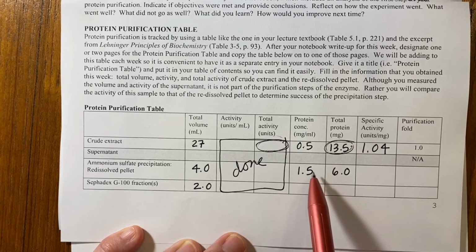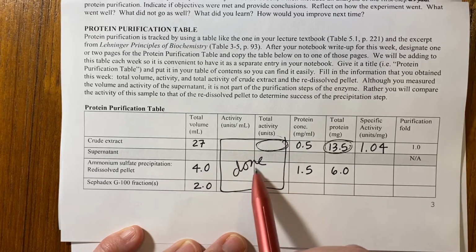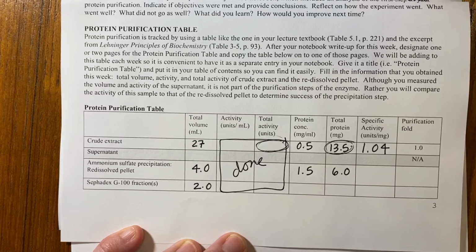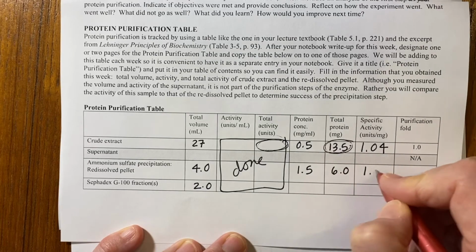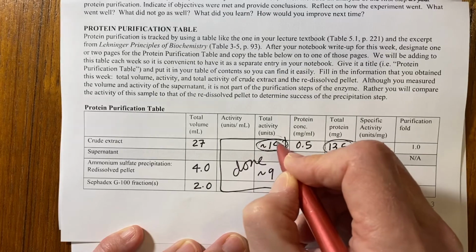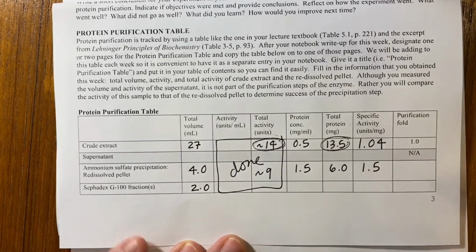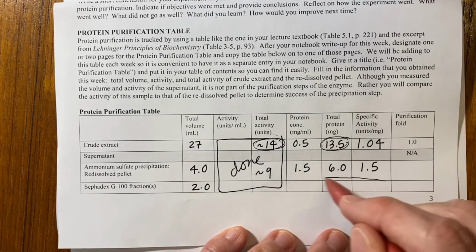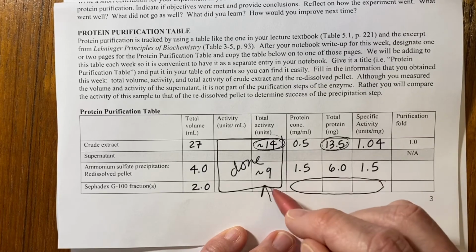For this one, it would be total activity here, which was about 9. So we'll say 9 divided by 6. That's going to be 1.5. So this is approximately 9, and this is approximately 14. That's how I got those numbers. You can complete this one based on what you got here.